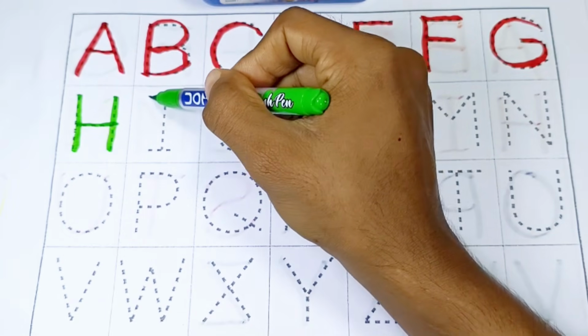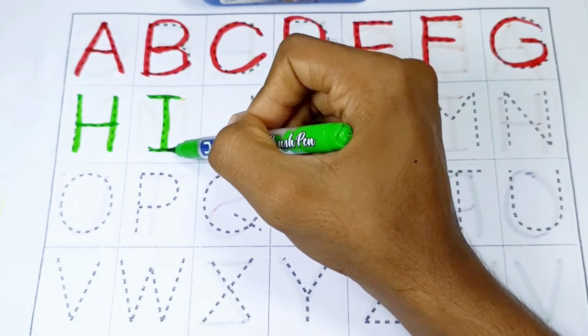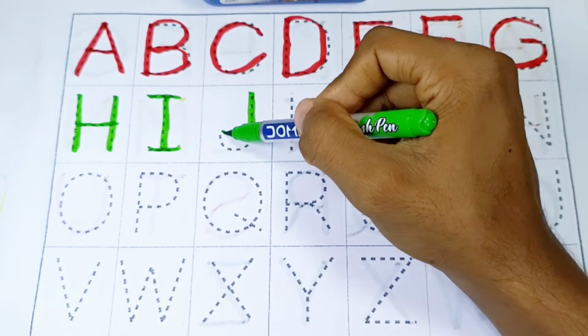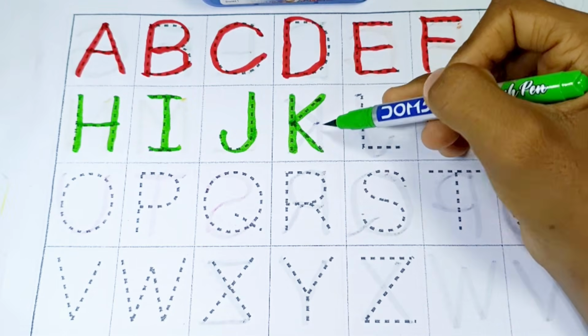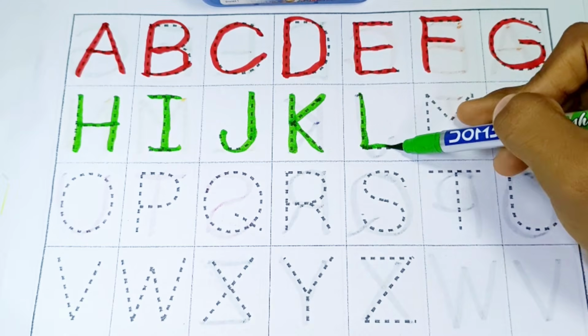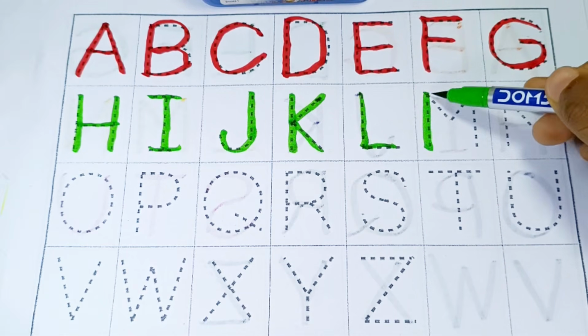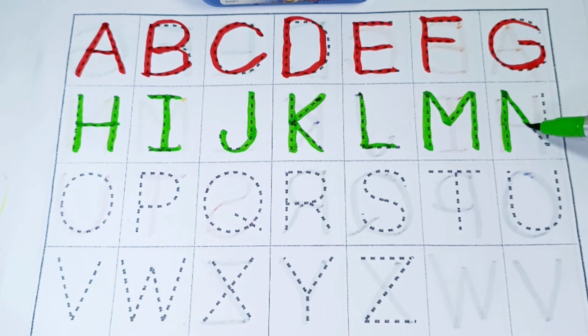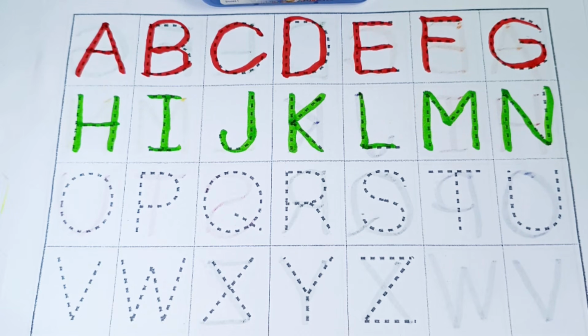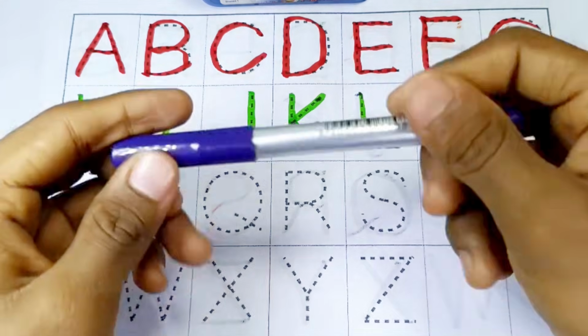H for helicopter. I for ice cream. J for joker. K for king. L for lion. M for moon. N for nose. Now you draw O and the hue is purple color.